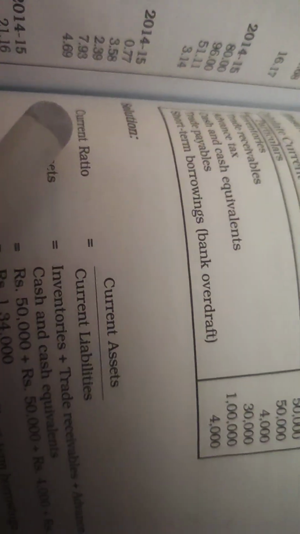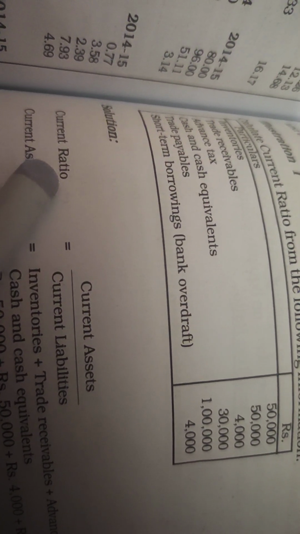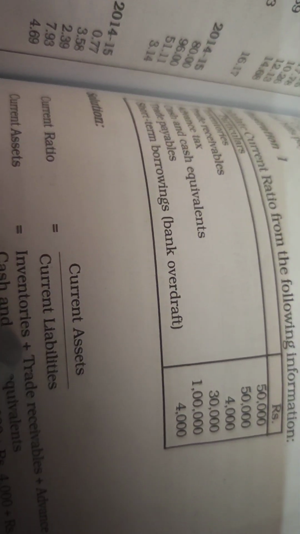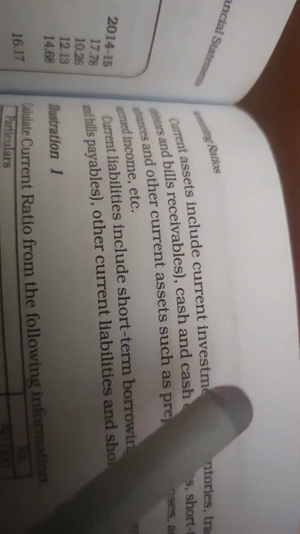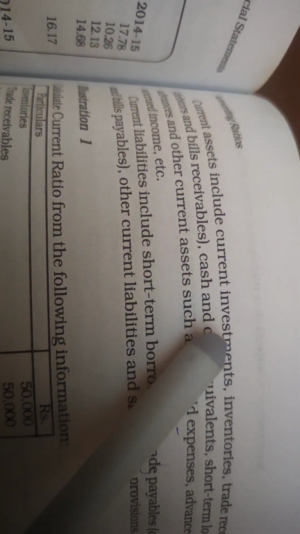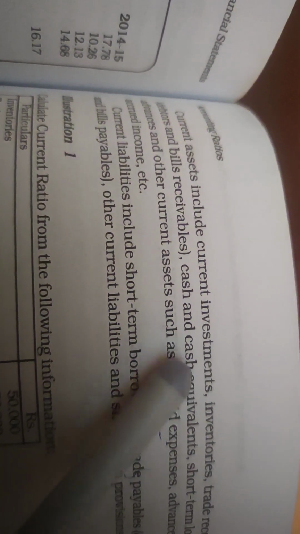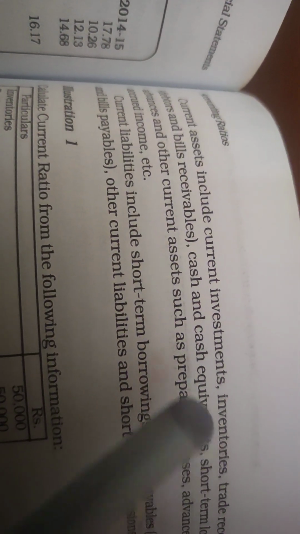First of all, we write the equation: current ratio is equal to current assets divided by current liabilities. How do we calculate the current assets? Current assets include current investments, which are investments kept in the firm for only 1 year.